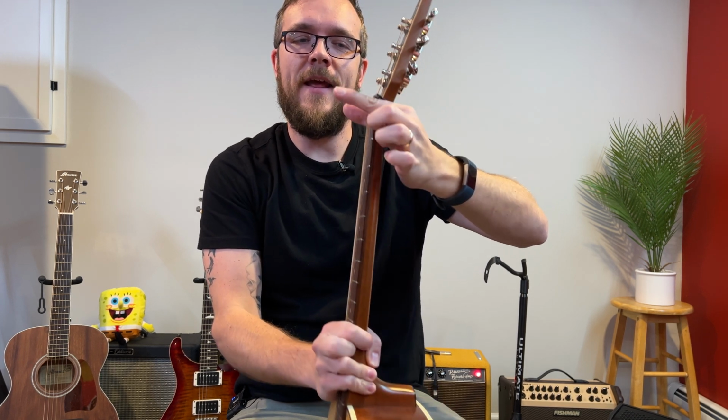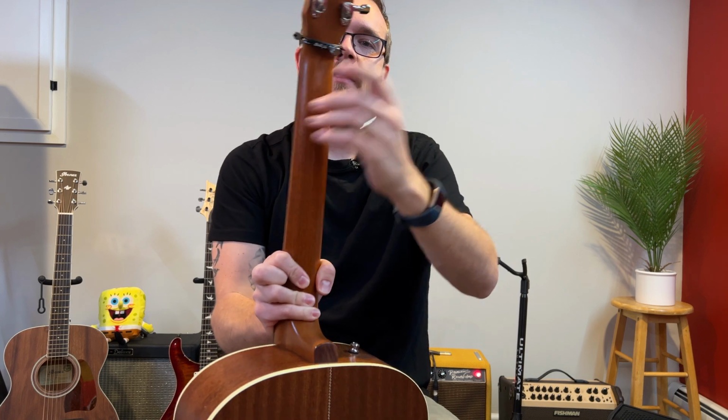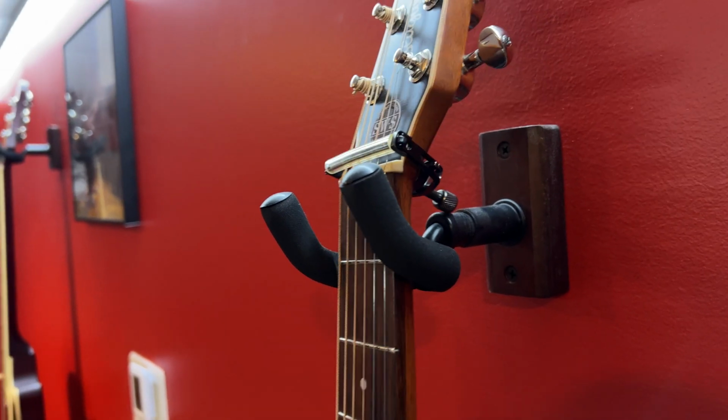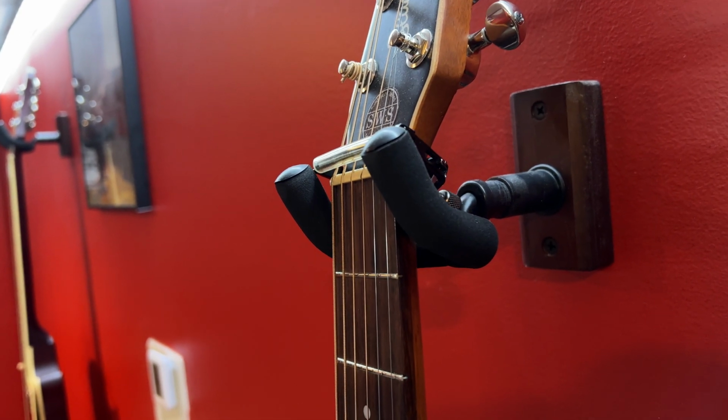So, you know, it sits into that little U and it holds it by the headstock. Well, this thing sitting out in the back of this capo gets in the way. So you're unable to mount it on a wall. But if you're sitting in a stand on the floor, you have no issues with it.